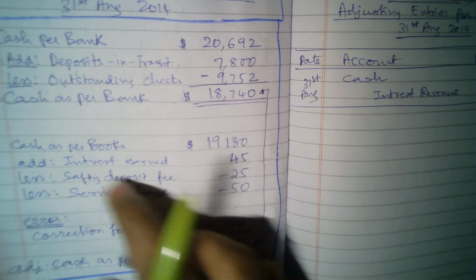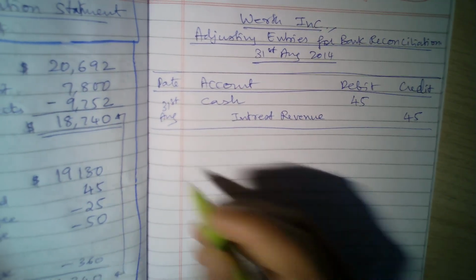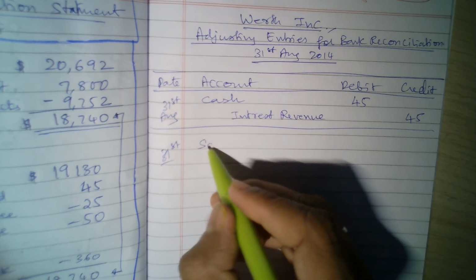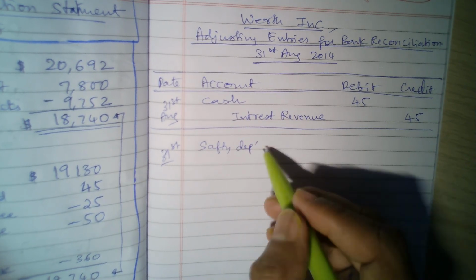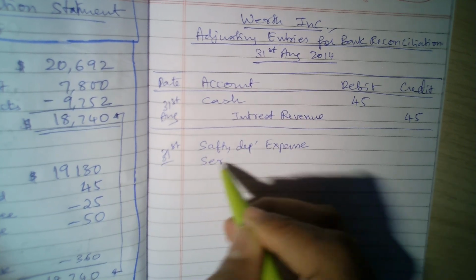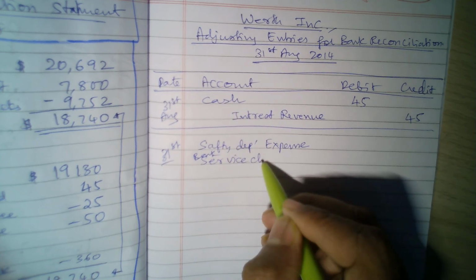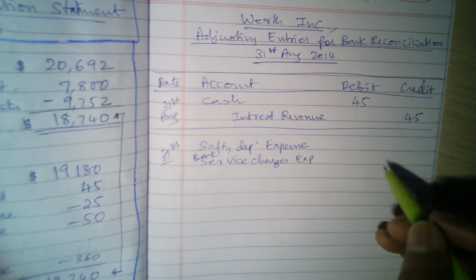Let's look at the second: safety deposit fee and service charges. I'll make a simple single entry for this. So safety deposit expense and bank service charges or expenses, whatever you can call it.